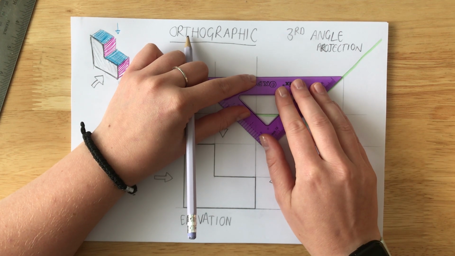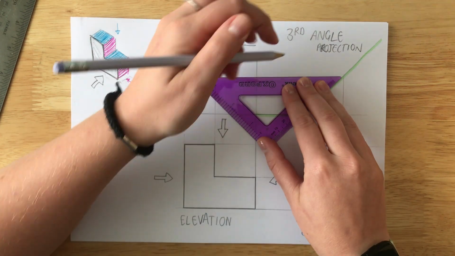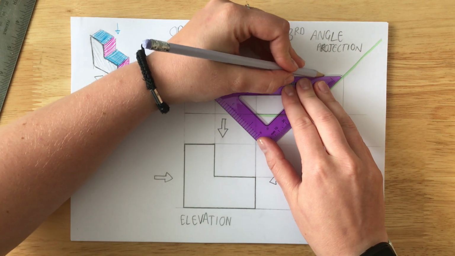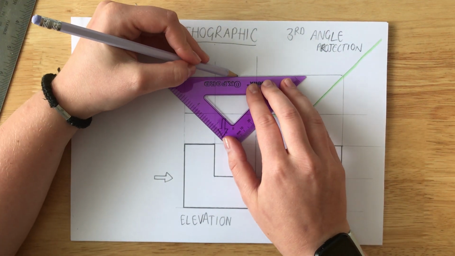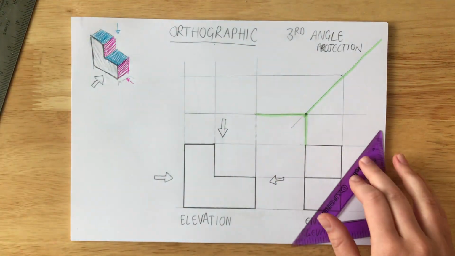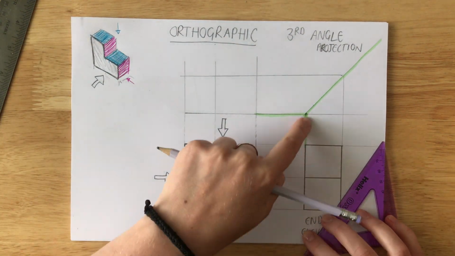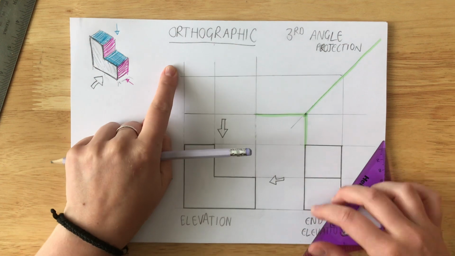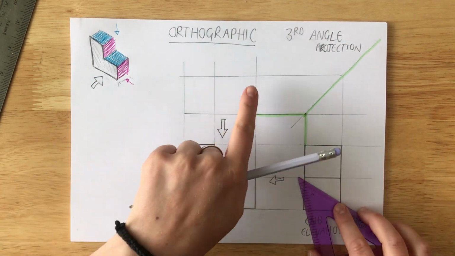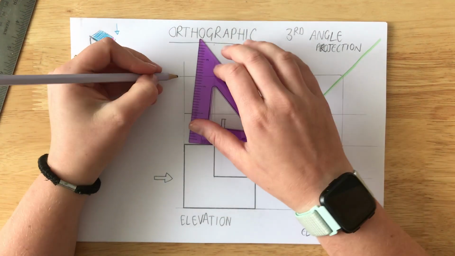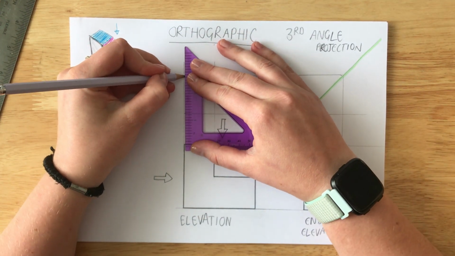Lining it up with the bounce line and taking it over. So again, I know this isn't going to be absolutely perfect and it's going to be really tricky to show you, but we've taken it up and over, up and over. That's actually slightly squint, but we can live with it. What we've now got is all our lines, and we just need to start darkening those up.